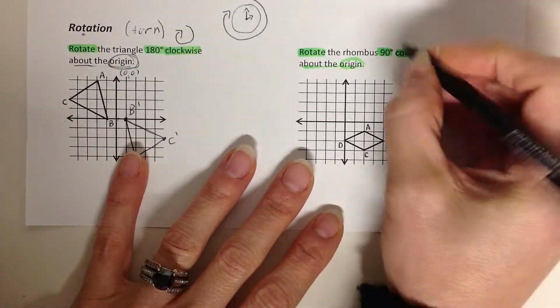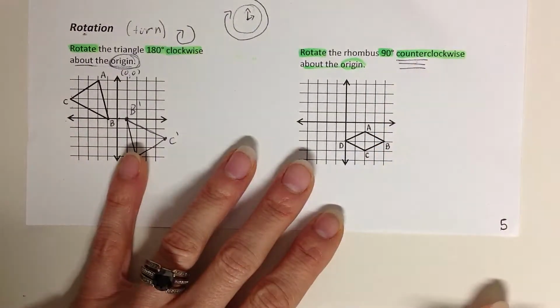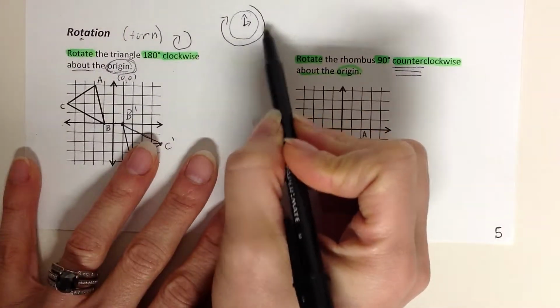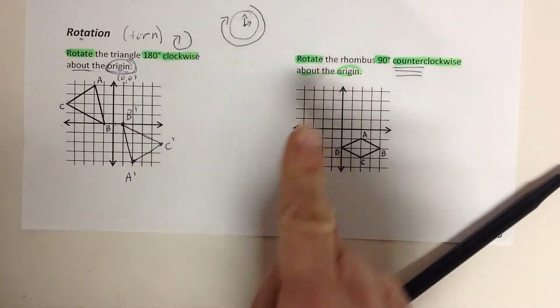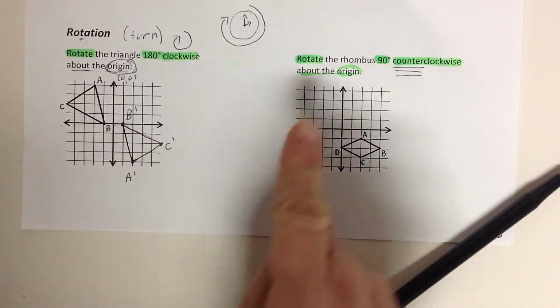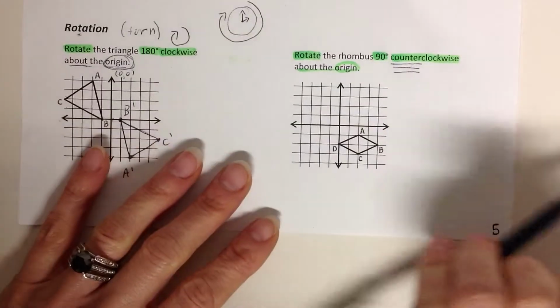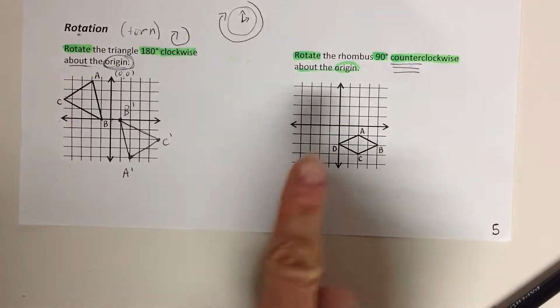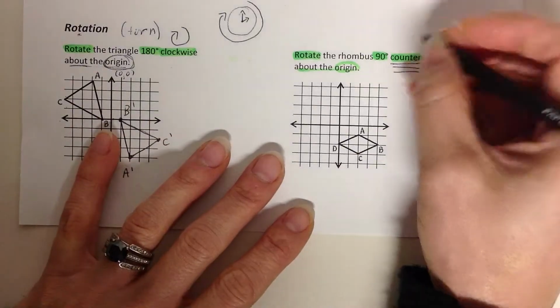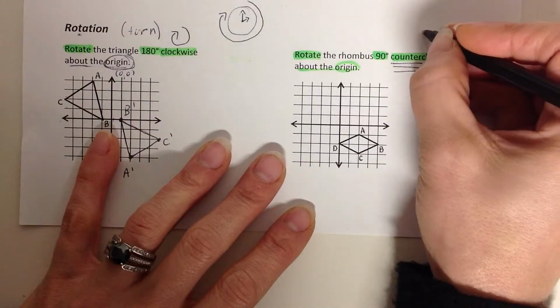So counterclockwise. Counter is to go the opposite. So if your clock goes this way, take your hand and follow the clock. Look at a clock in the room. If this is clockwise, the other way is counterclockwise. What did I say? This is clockwise. So this is counterclockwise. So I'm going to go this way.